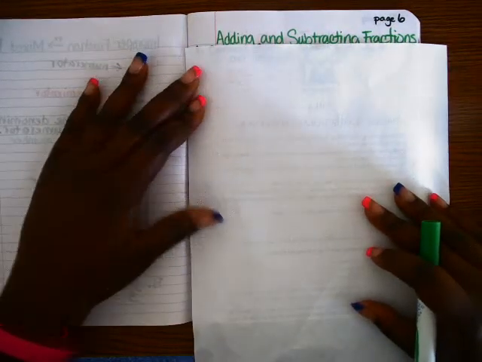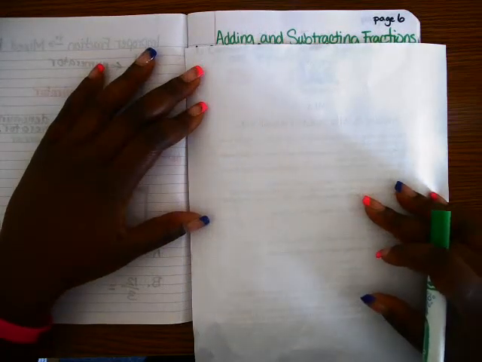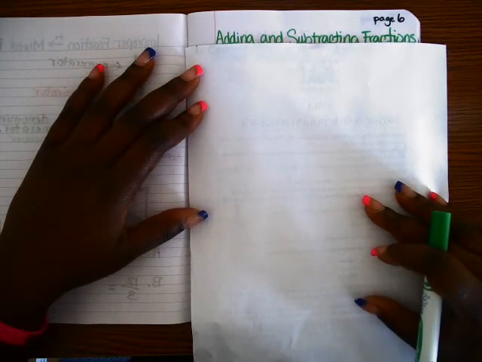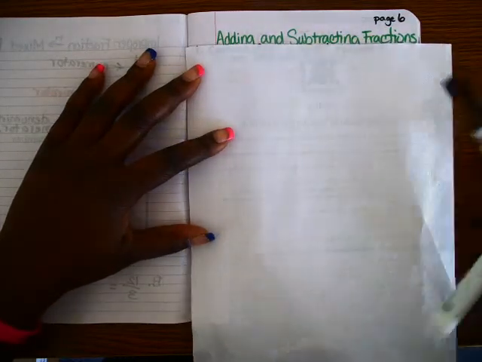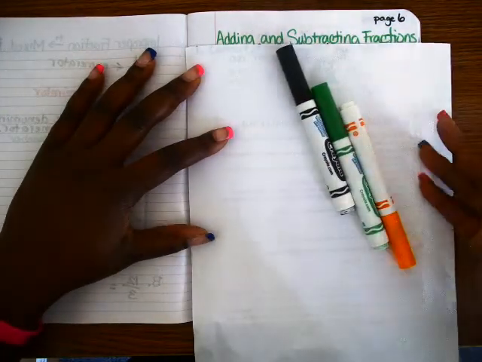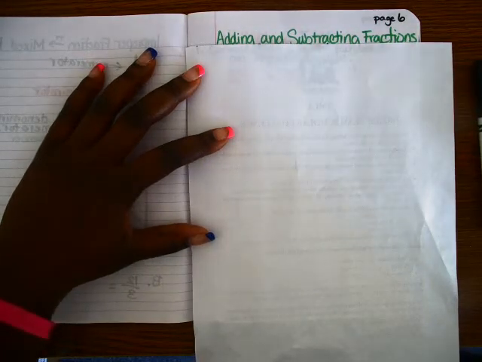Now we're just going to do an example with adding fractions, but subtracting fractions follows the same rules, and I will show you that later on in the notes. So I'm going to use three colors. You don't have to use these same three colors, but I'm going to use three: black, orange, and green, for those that like to color code their notes just like me.